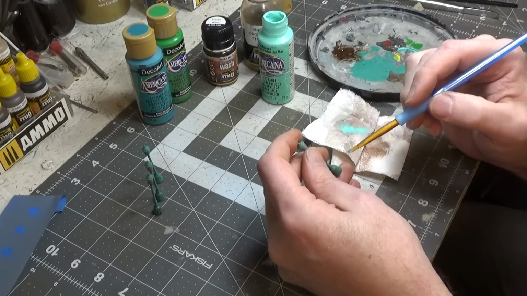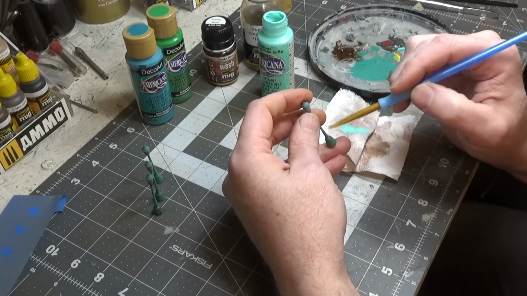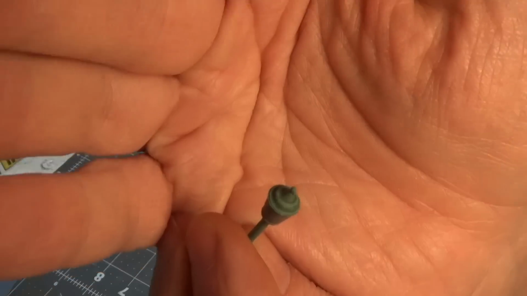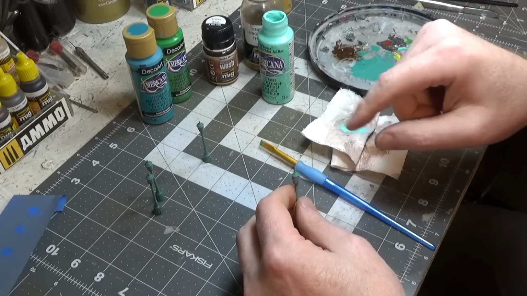I'm using a very, very soft brush. It's brand new. I'll do the rest of these and then take the camera off and give you a closer look.